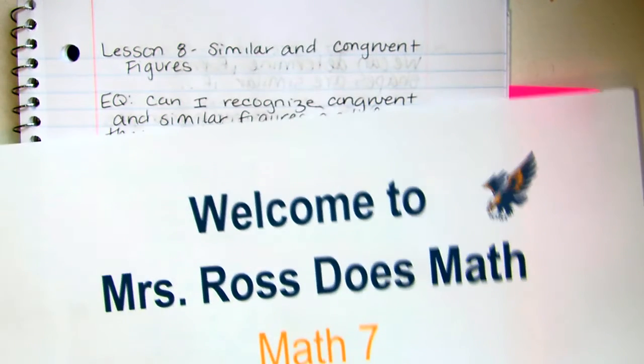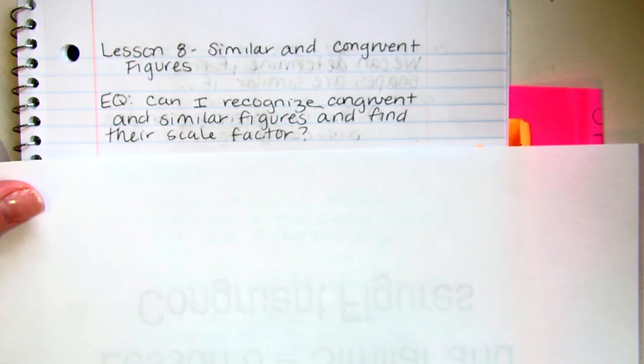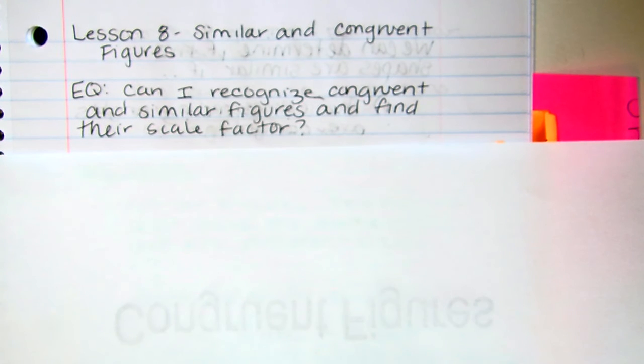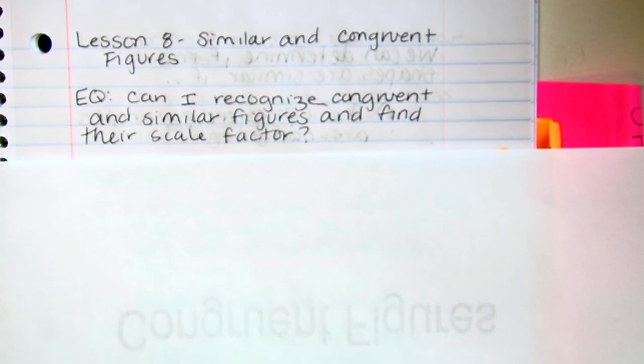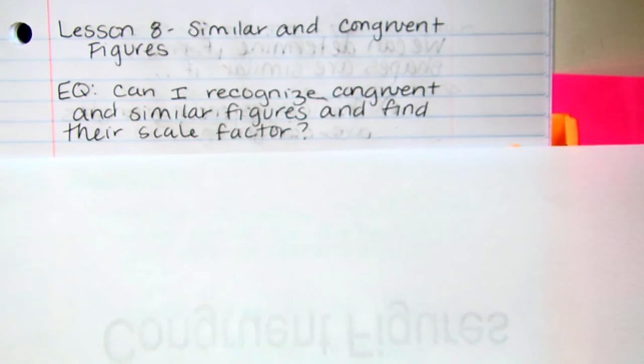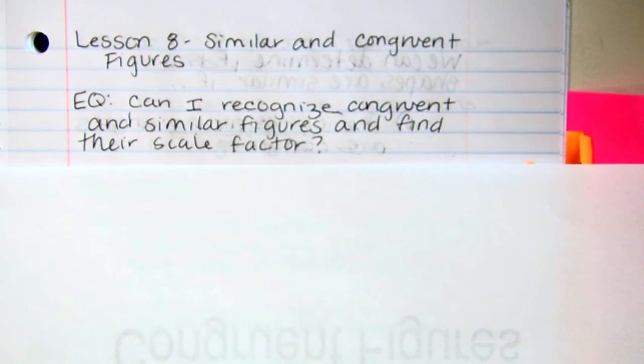So, like I just said, our topic for today is Lesson 8, and our focus is similar and congruent figures. Now, we're going to talk about what it means for a figure to be similar and what it means for a figure to be congruent. These are two new vocabulary words. Our essential question for today is, how can I recognize congruent and similar figures and find their scale factor? That is also another new vocabulary word that we will be talking about today.